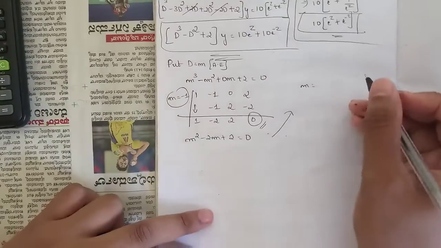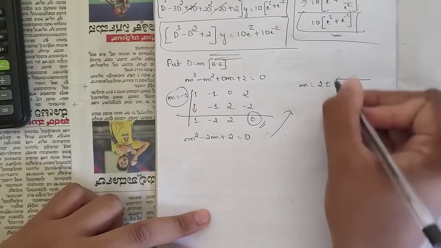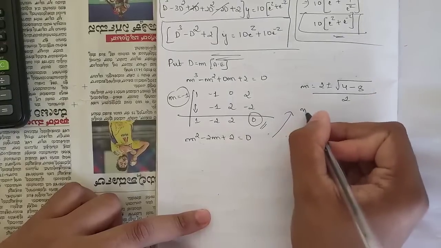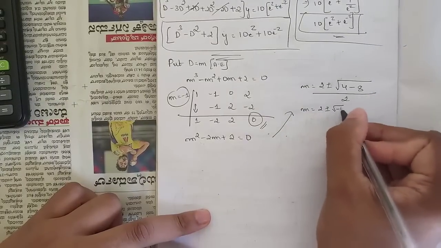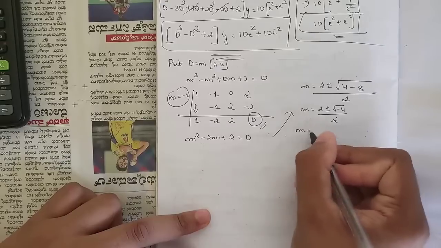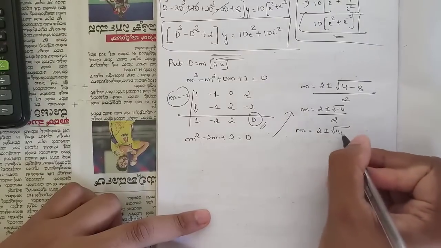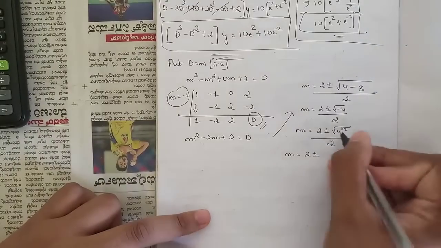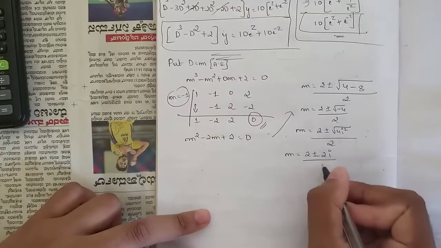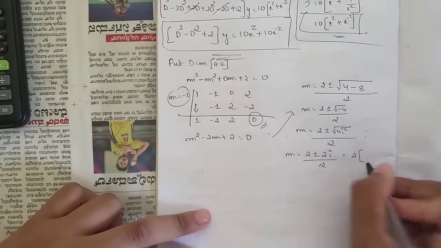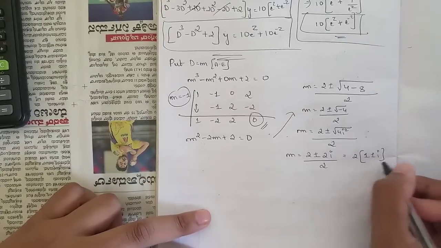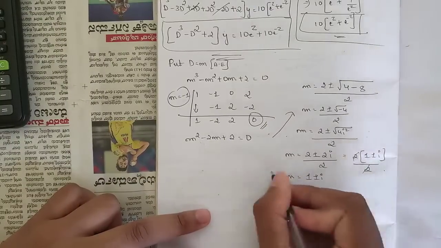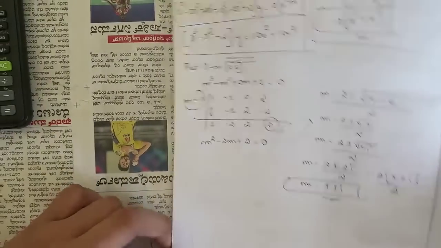So the value of b is minus 2, so 2 plus or minus square root of 2 square is 4, minus 4 times 2 is 8, by 2. 2 plus or minus square root of 4 minus 8 is minus 4, by 2, square root of 4i square, since there is a minus term. 2 plus or minus square root of 4 is 2i, by 2, so here we can take 2 common, 1 plus or minus i by 2. So therefore our root we get is 1 plus or minus i.